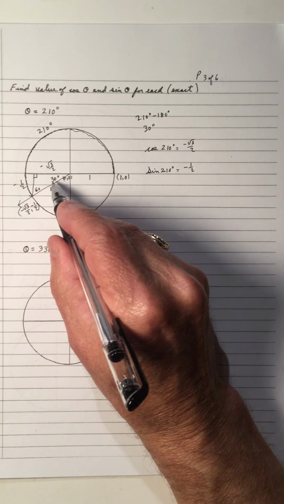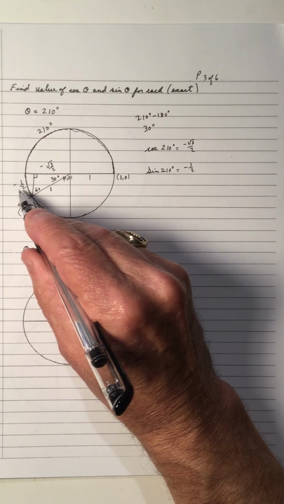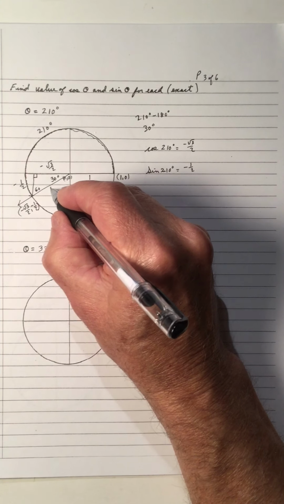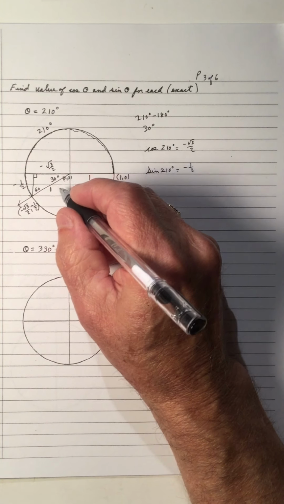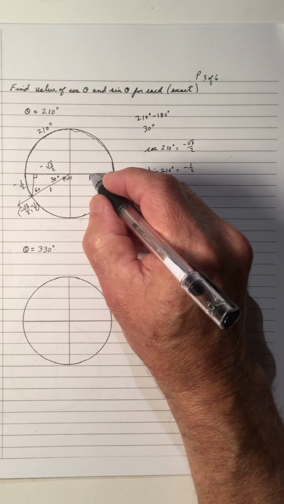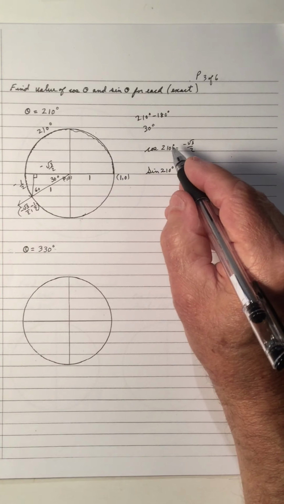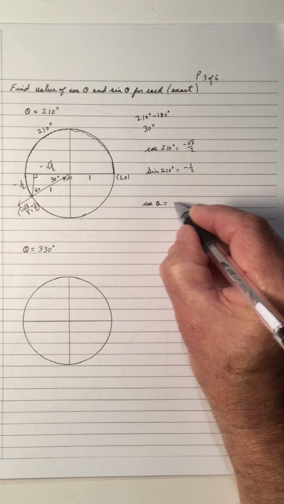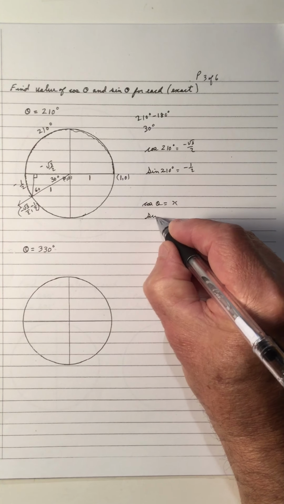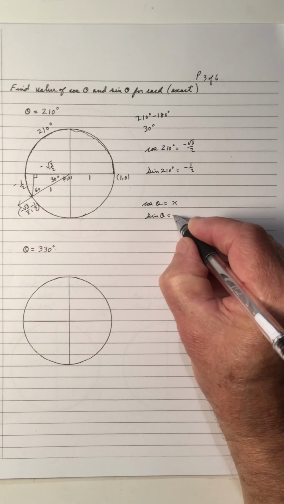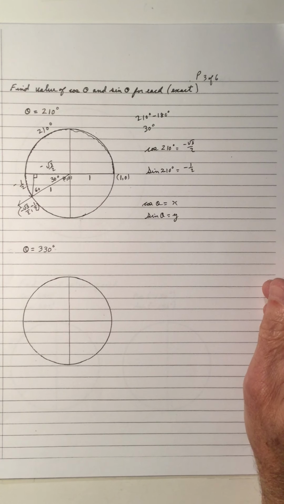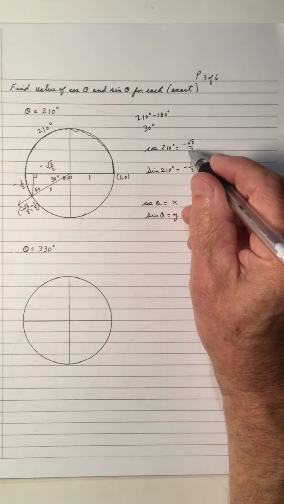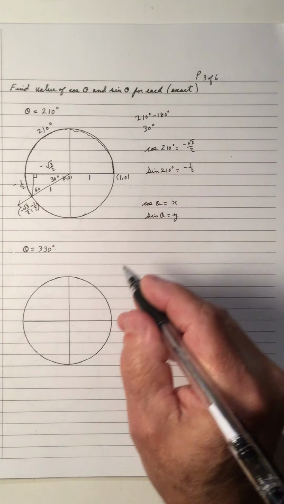And the sine is opposite over hypotenuse, which is negative a half over 1, which is negative half. Because on the unit circle, the radius is 1, the hypotenuse is 1. Again, cos of theta on the unit circle is the x. The sine of theta on the unit circle is the y. And so we have cos and sine. Done. Negative root 3 over 2, negative a half.